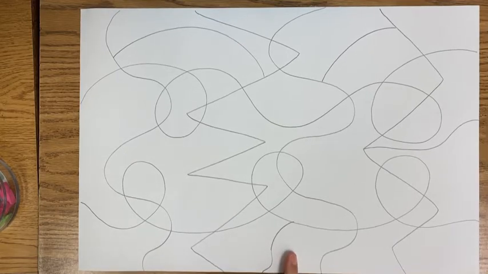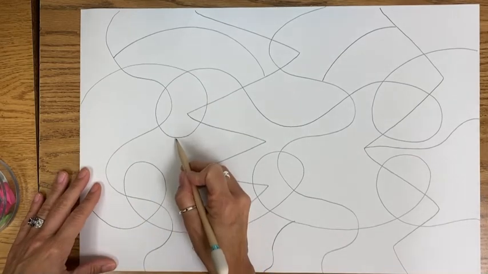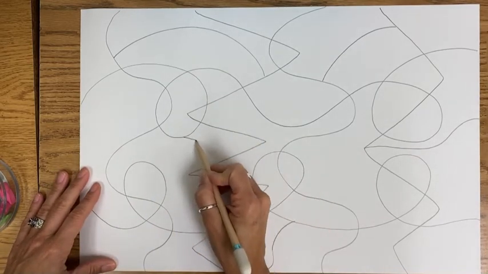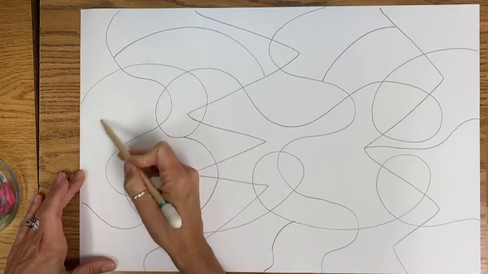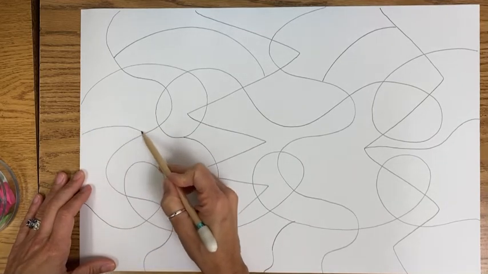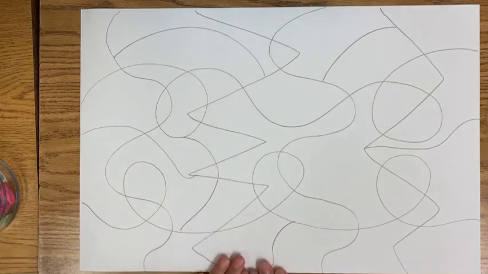I think I'm going to do 2 more. This is a really big space here, so maybe I will connect it like this. And maybe another one for this big space, and I'm going to go into this. Now I am ready to color.